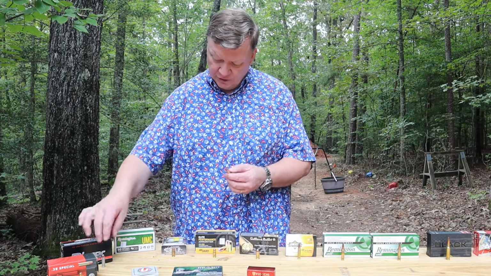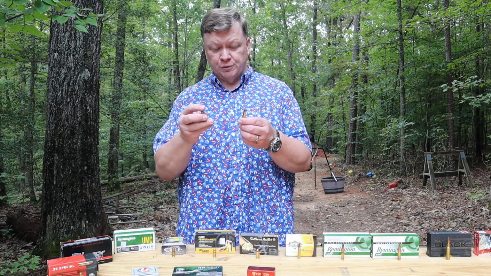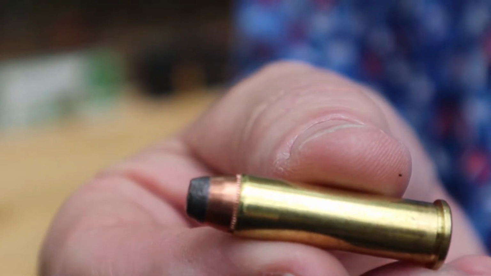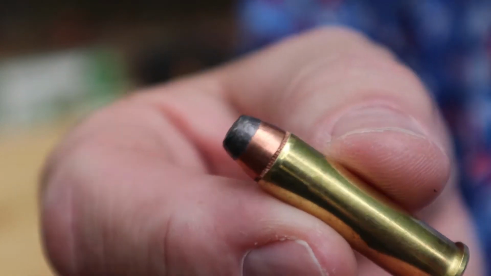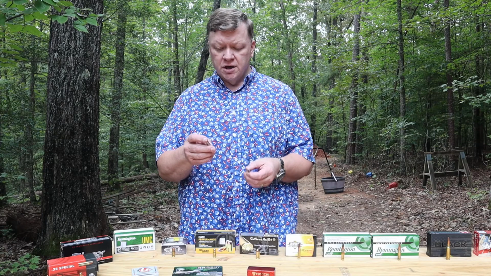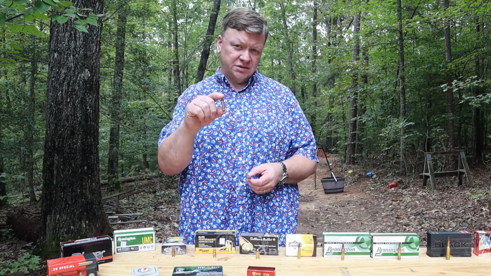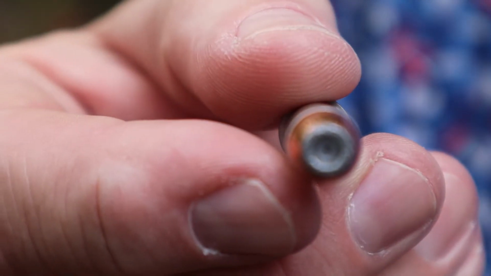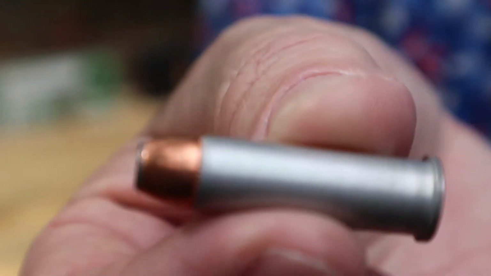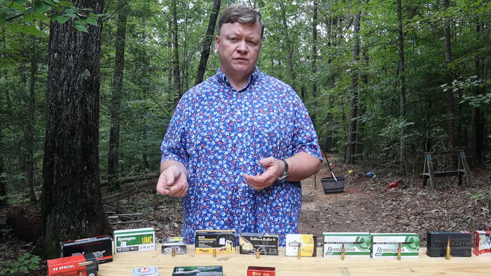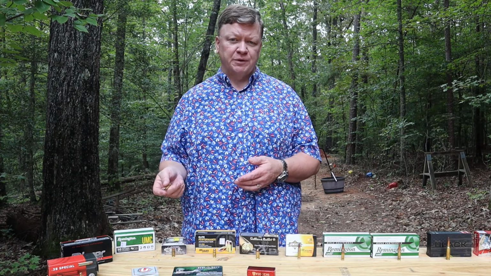And something else that we can look at on these two particular cases, this one is a brass case. That's the standard material that most manufacturers use for cartridges, but you can also get a steel case bullet, or steel case round, and the main difference is usually the steel is less expensive to manufacture, so it's going to be a less expensive round.